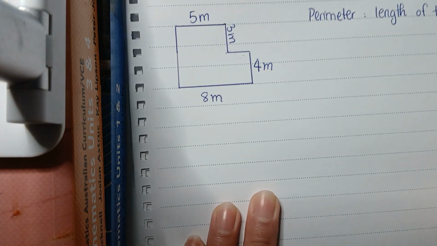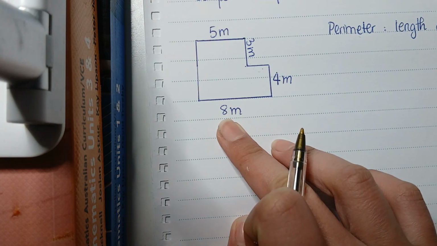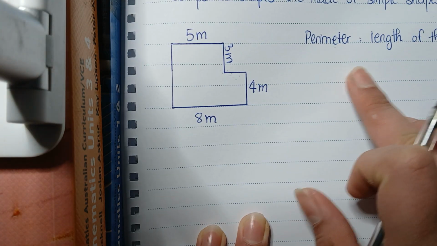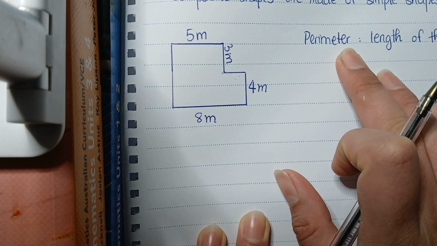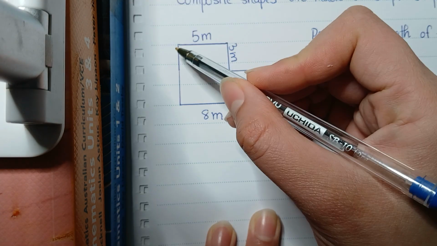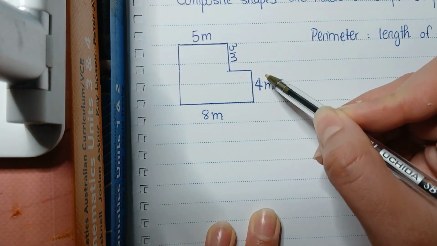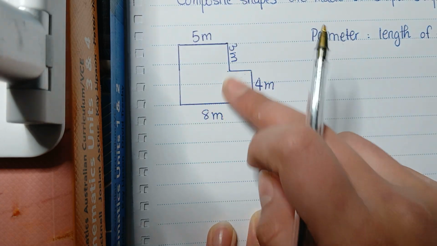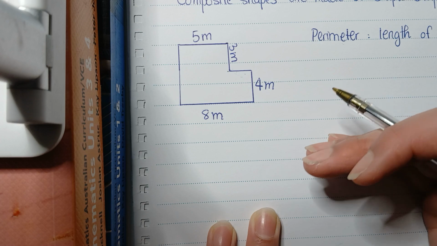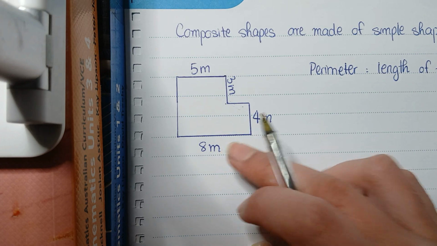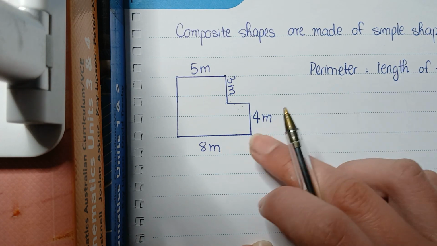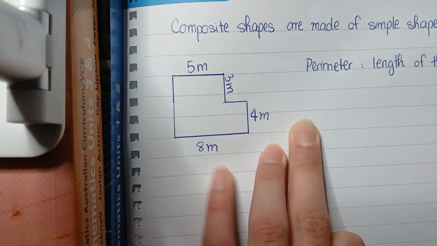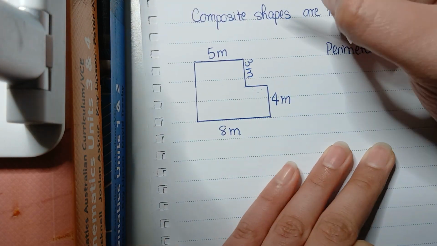Now we're covering perimeter. If I have this shape, can you please look for the perimeter for me? So perimeter is the length of the border or the outline. Do you see? It's the length of the border along the outline. Alright, so I want you to give it a go first at looking for the perimeter and also the area. Alright, let's go.